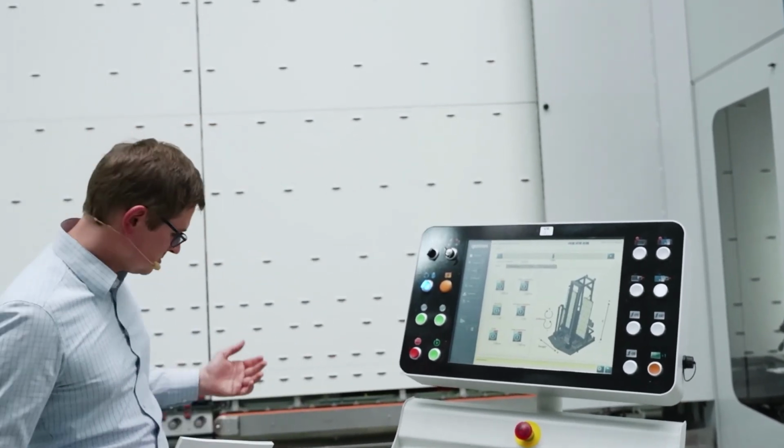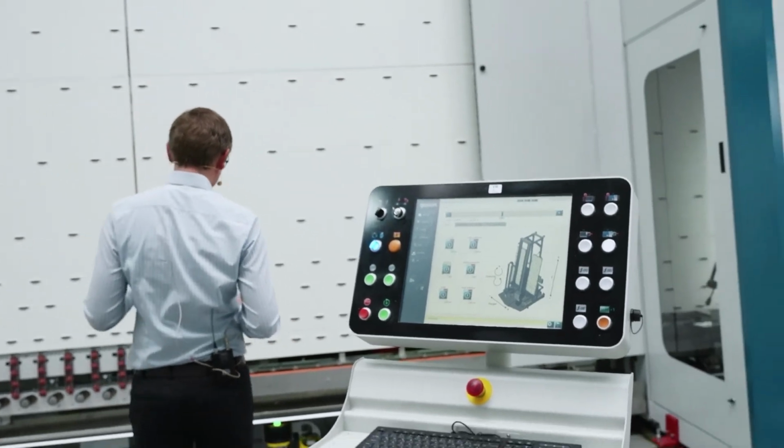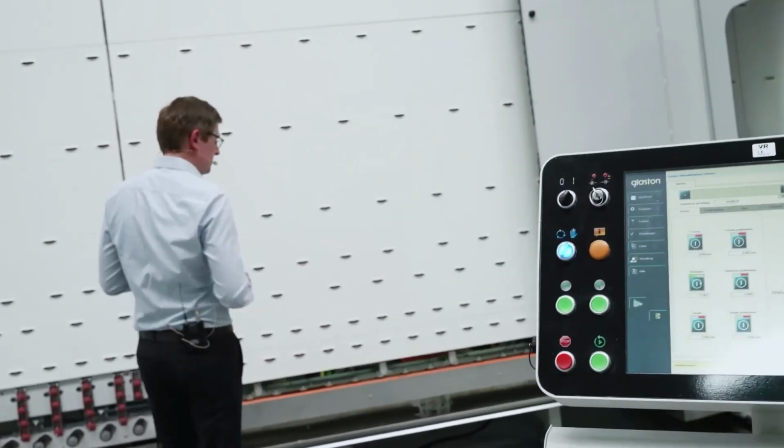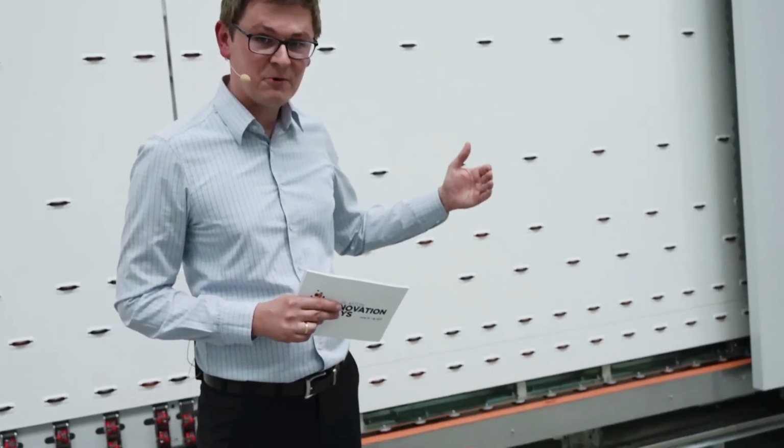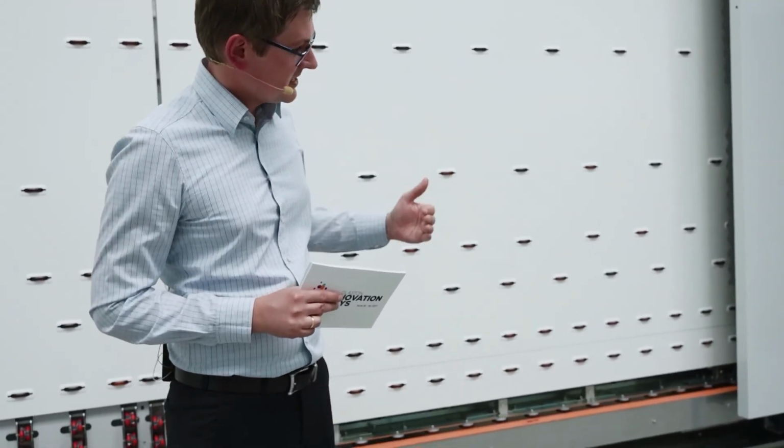Sometimes it is not needed to process and to erase every glass pane. And then you have the possibility just to run the glass through the machine, or otherwise to run the glass through the machine and erase the bottom side of the glass. And this feature is very beneficial in reducing roller wear on the IG line.